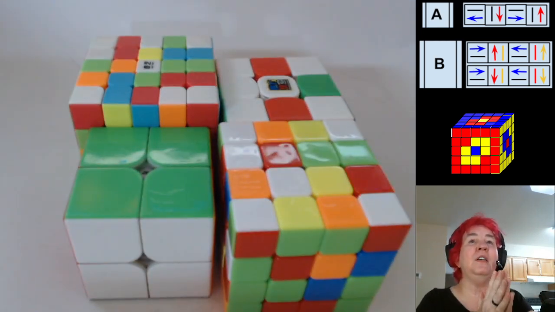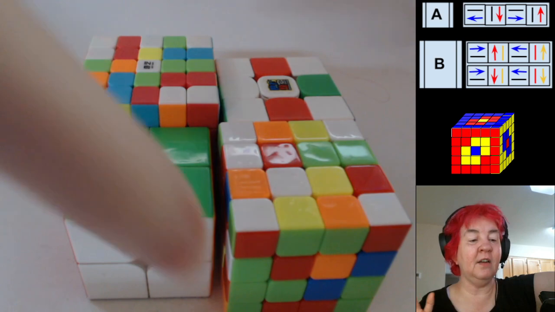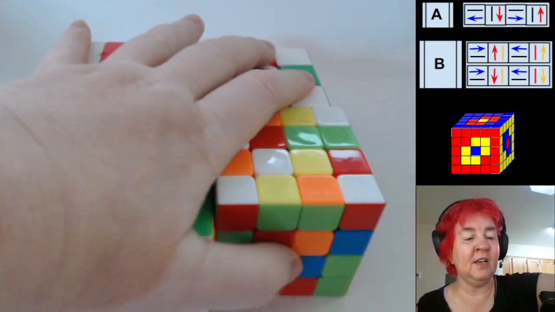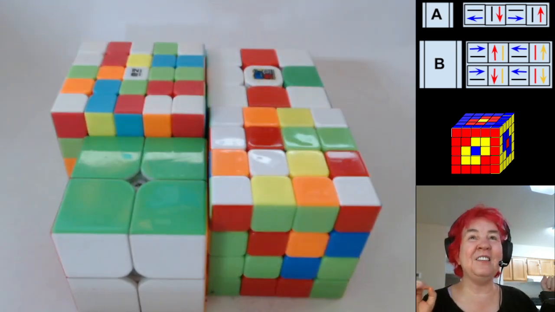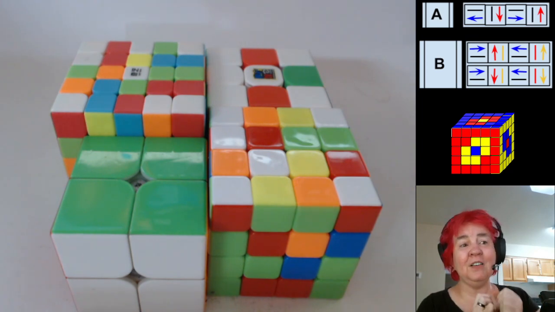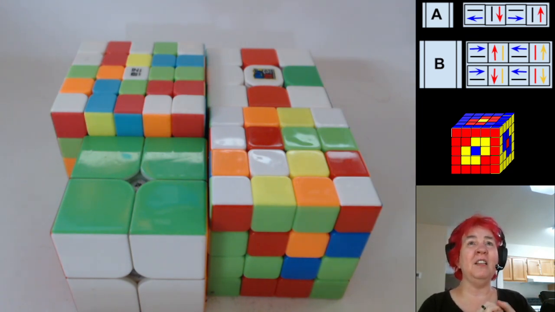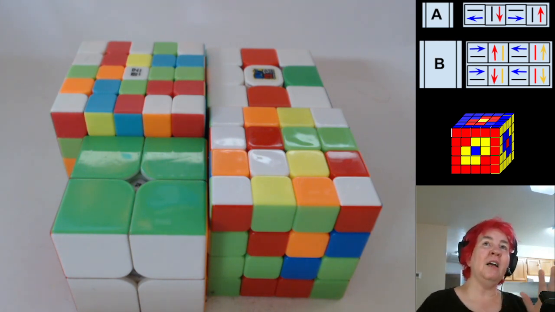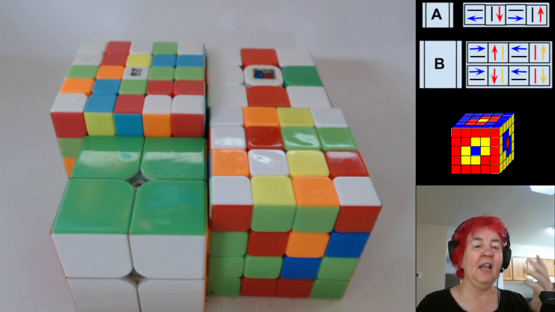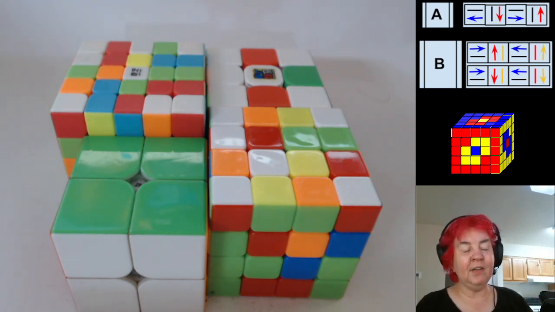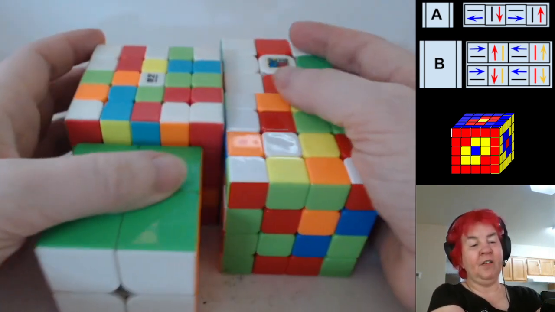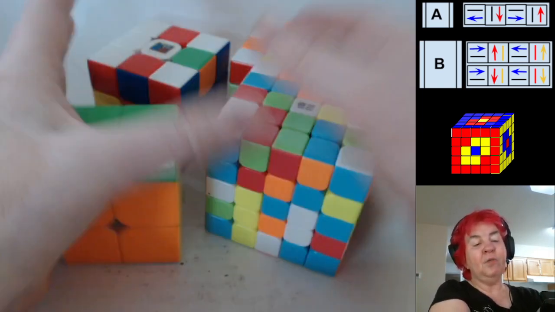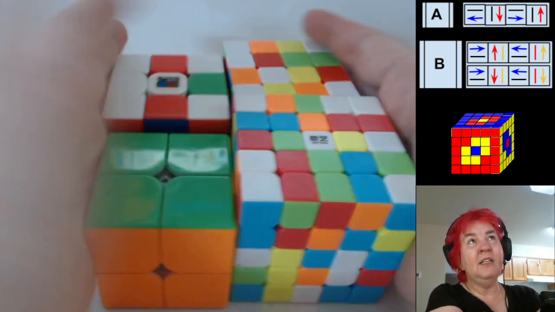So this method is not a speed solve method. It's not a fewest moves method. This is the "my brother tried to teach me and I couldn't get it" method. This is the "I've never been able to figure it out" method, because this breaks it all down to just two simple patterns, and it becomes very intuitive. It becomes obvious how to solve the cube, and when you can solve one, you can solve them all because they're all done the exact same way.